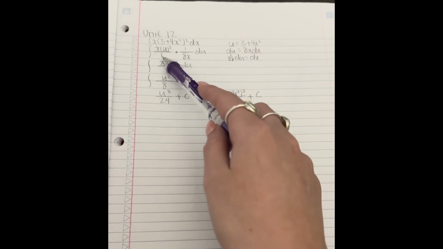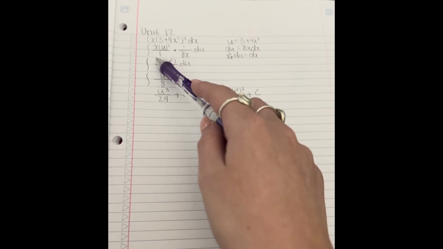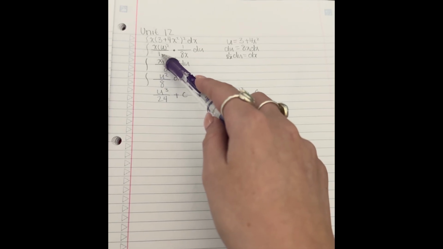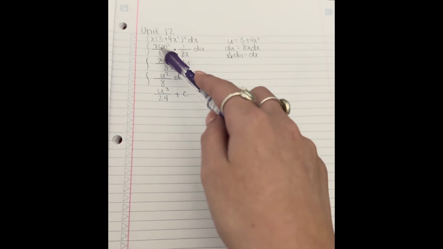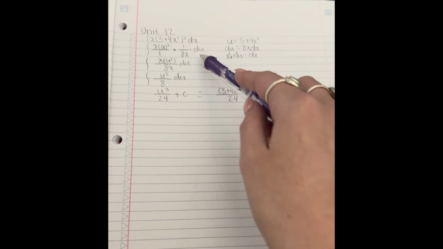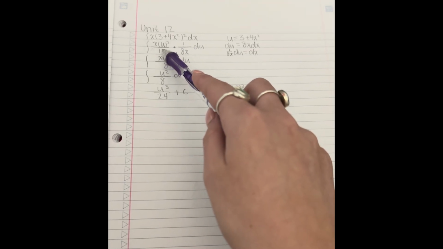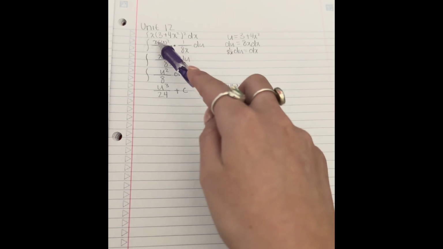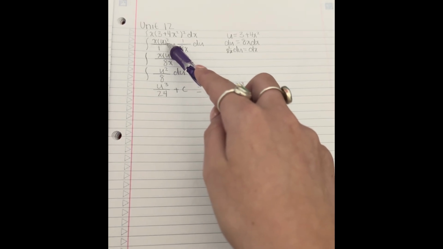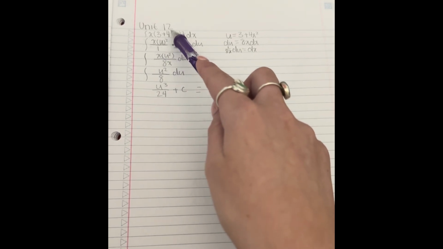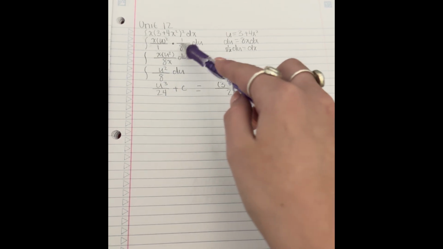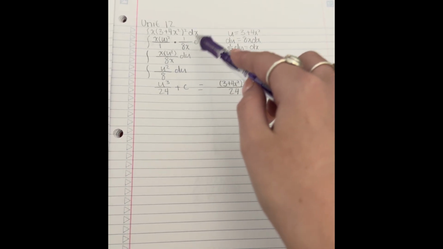And then we'll go back over here and we will sub in our u and our du value. So, and I just put it over 1, our x times u to the second, because we're subbing in u for what was there. I just put it over 1 because we have a fraction over here.